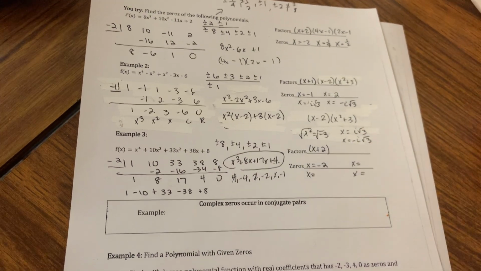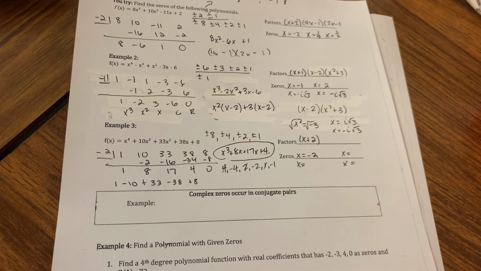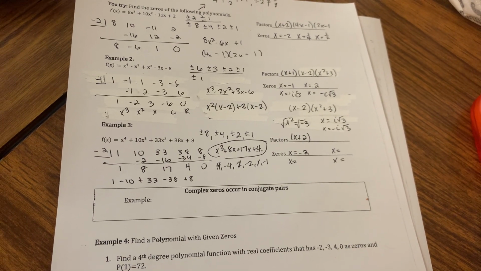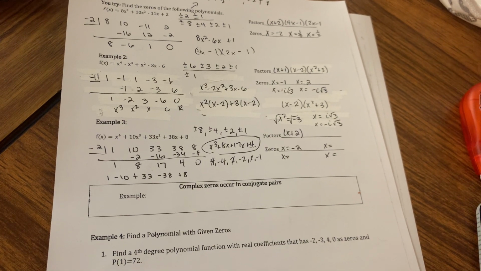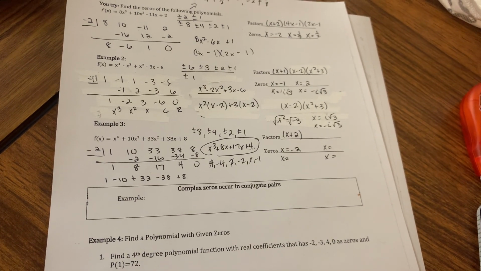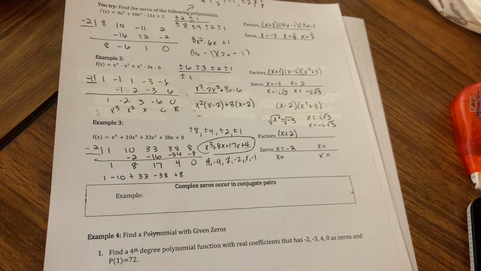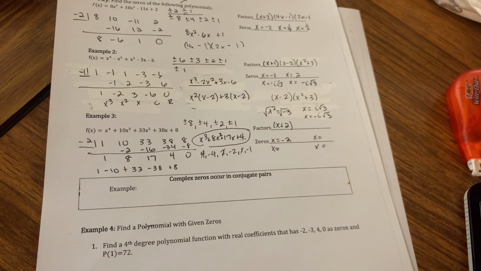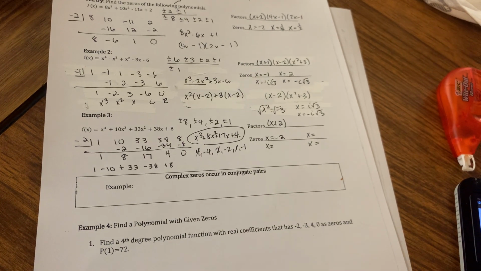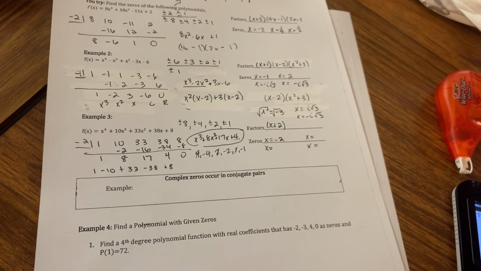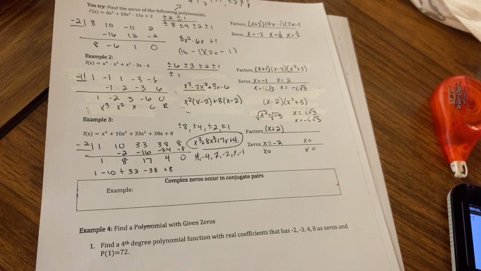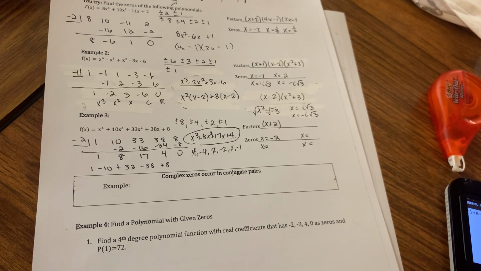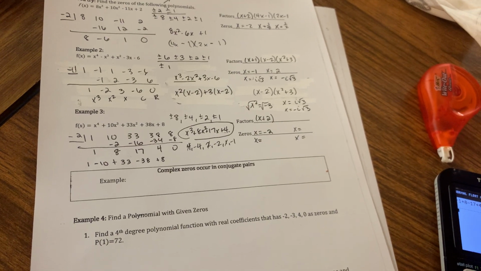If I try negative 1, I get negative 1 plus negative 8 plus negative 17 plus 4. That's not going to work. Does negative 2 work? I get negative 8 plus... oh, that's an x squared, that's why. So let's try that again. Let's go back to negative 1. Negative 1 cubed is negative 1 plus 8 minus 17 plus 4. Yeah, it doesn't work.